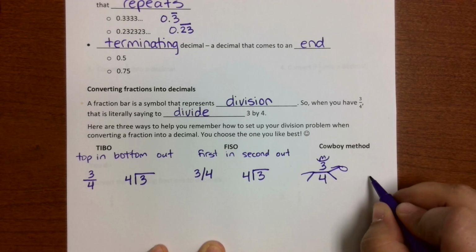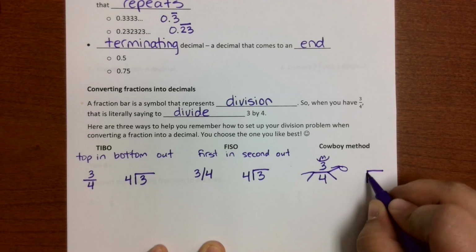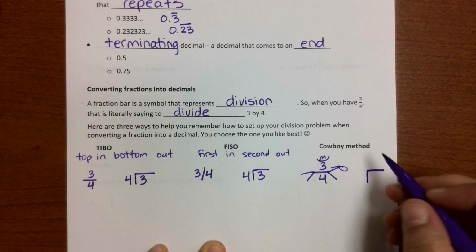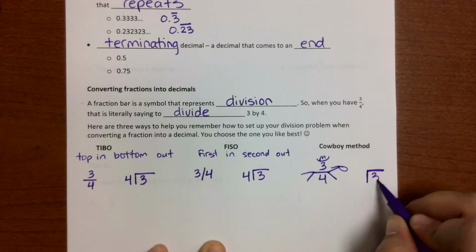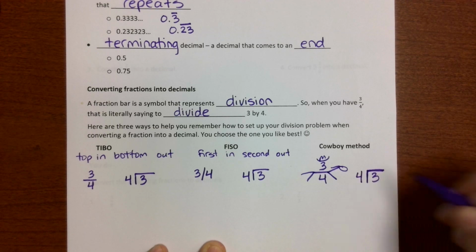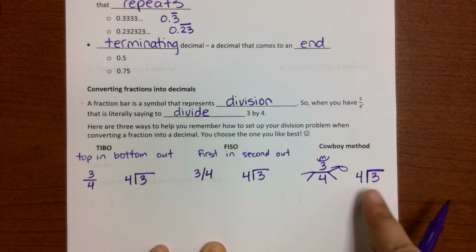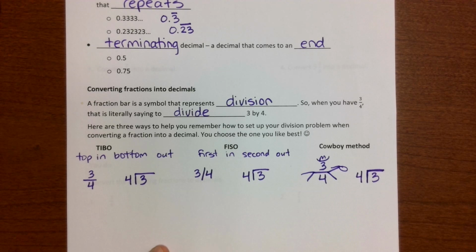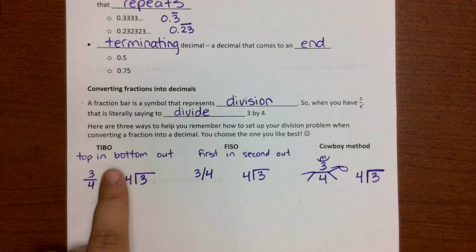If we think of the division bar as a house, the cowboy goes inside the house or inside the barn, and the horse has to stay on the outside. Notice they're all set up the exact same way. You can choose which way you like the best. I'm always going to go back to Tybo.